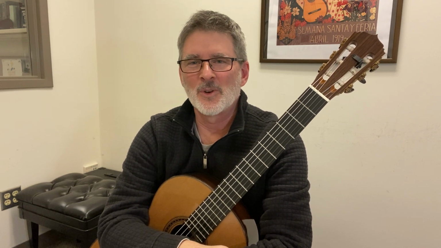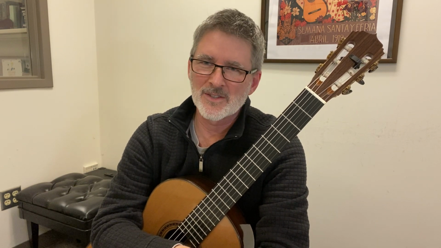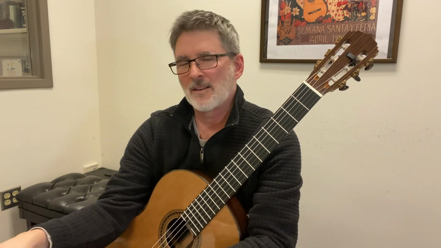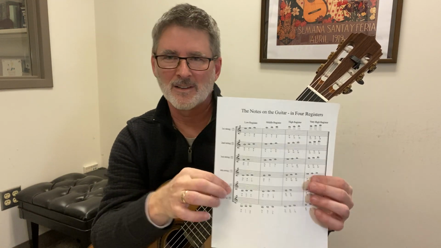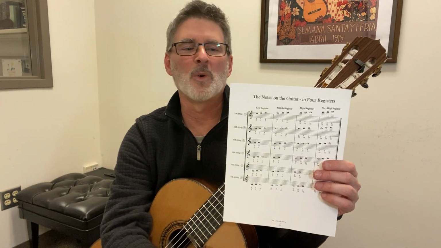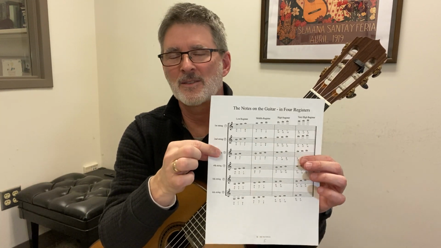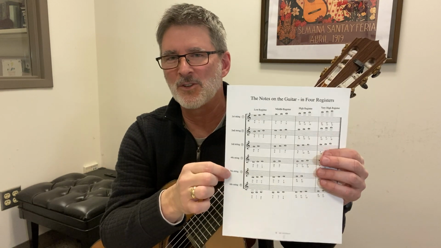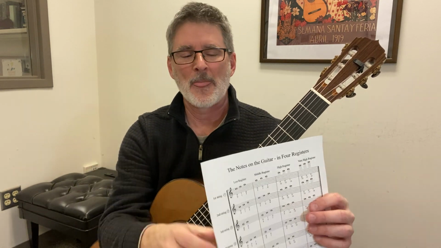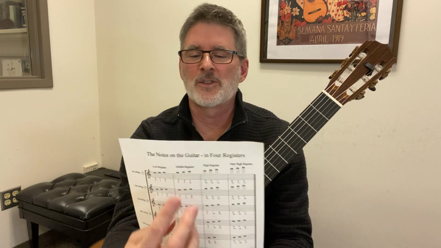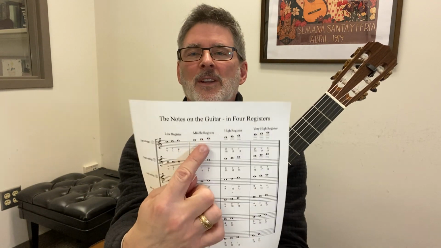In today's lesson, we're going to learn the notes in the middle register of the guitar. I won't spend a lot of time with this in each lesson because I did present this in lesson number 1. But this sheet is going to be very handy, so please use it to refer to until you get accustomed to the notes. Today we're going to learn the natural notes in the middle register of the guitar.